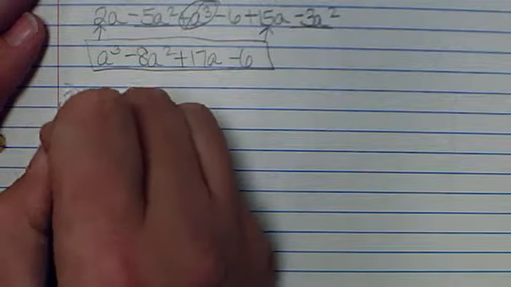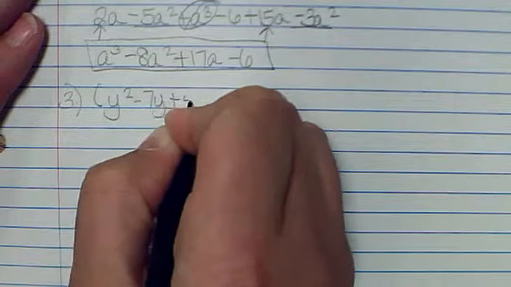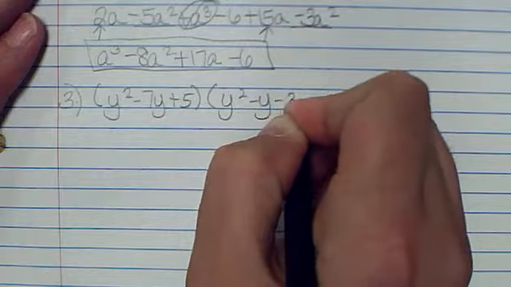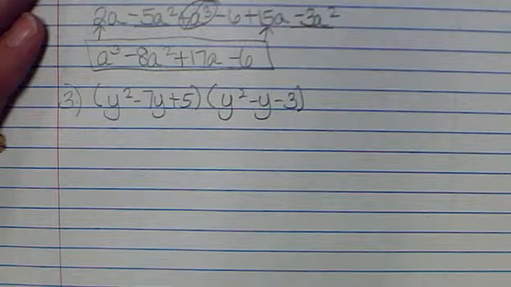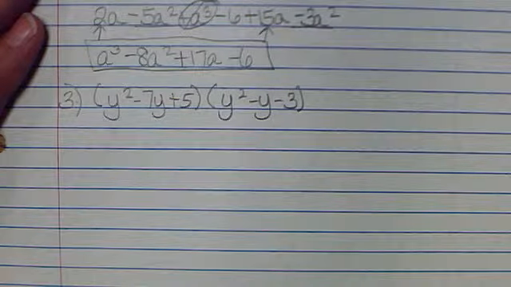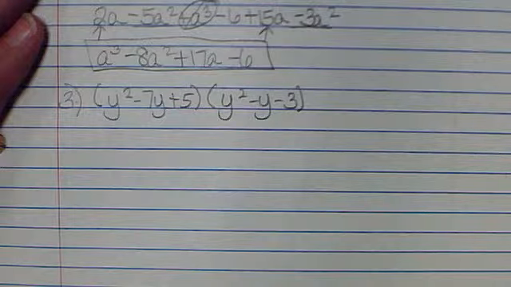Problem number 3. Y squared minus 7y plus 5 times y squared minus y minus 3. And we're going to do this one a little bit different. Because it's 3 terms times 3 terms, if we draw the arrows and do the distributive property, it's going to get kind of confusing with all of those numbers and all of those terms. So what we're going to do instead is multiply vertically.